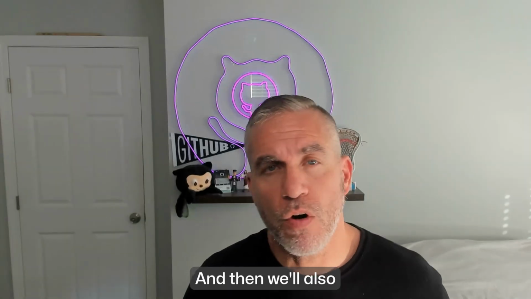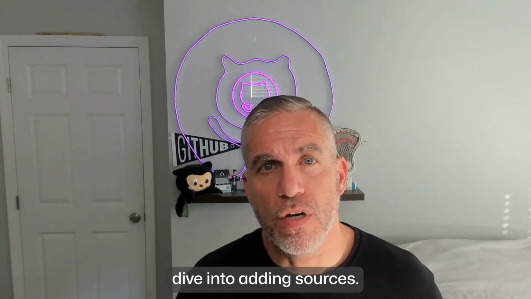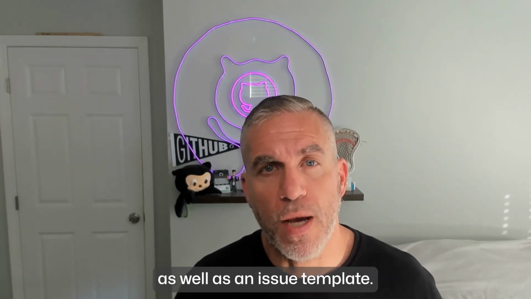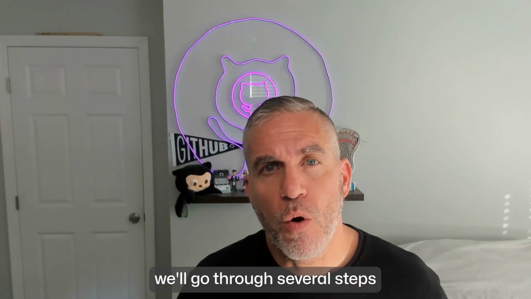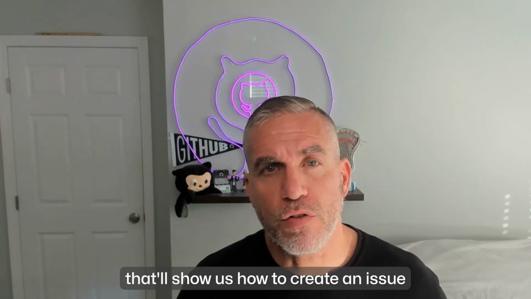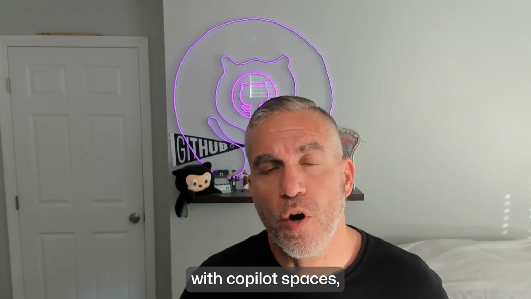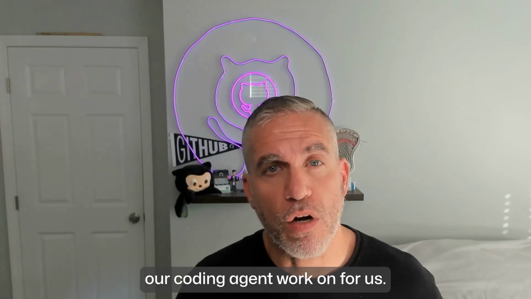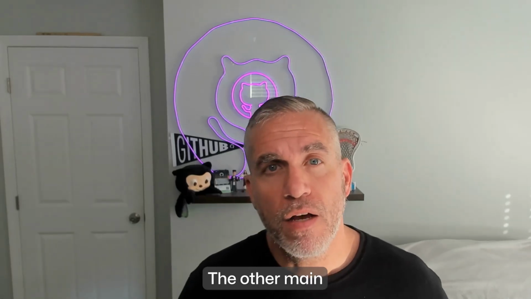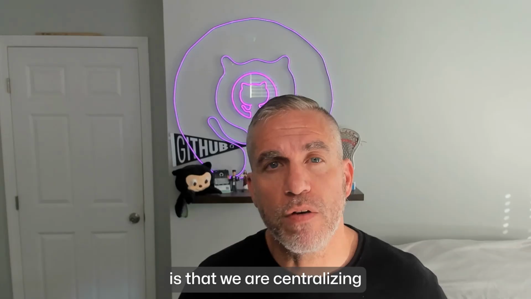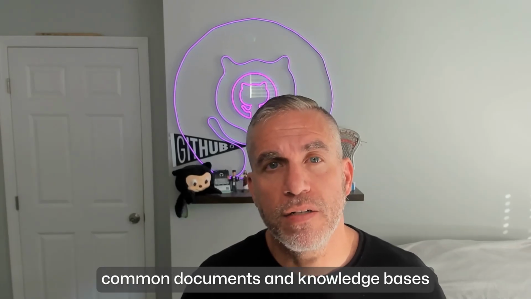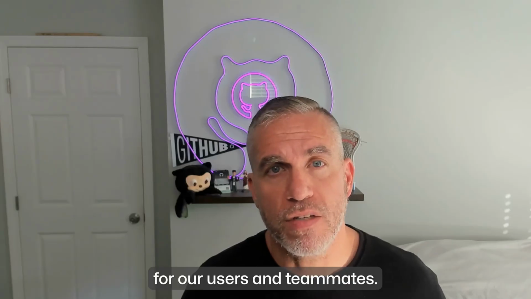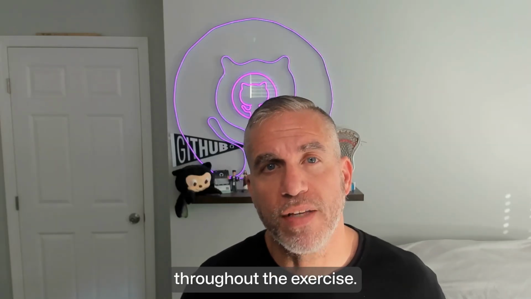And then we'll also dive into adding sources, both the program management docs that we'll be using, as well as an issue template. As we walk through, we'll go through several steps that'll show us how to create an issue with Copilot Spaces, as well as a pull request that we can have our coding agent work on for us. The other main part to emphasize here is that we are centralizing common documents and knowledge bases for our users and teammates. We'll show how this works throughout the exercise.